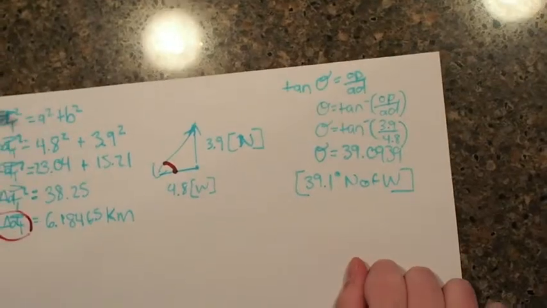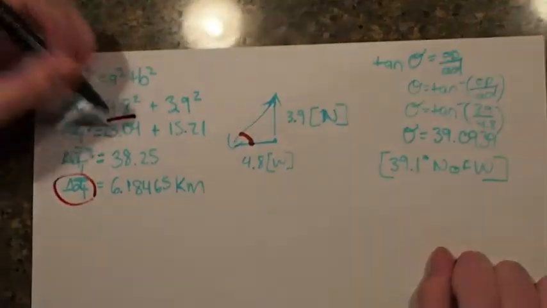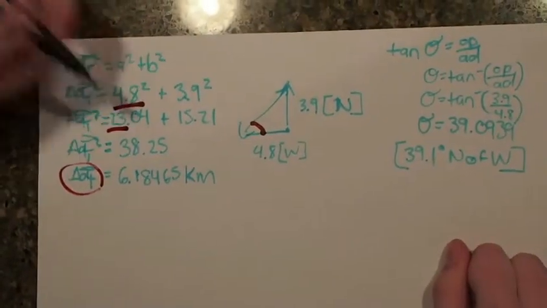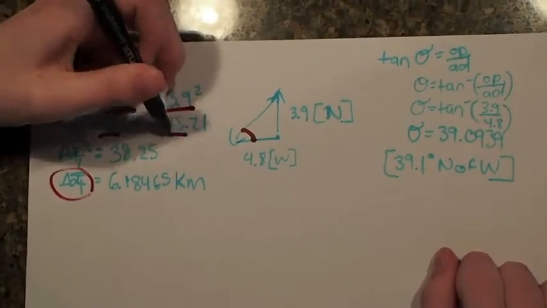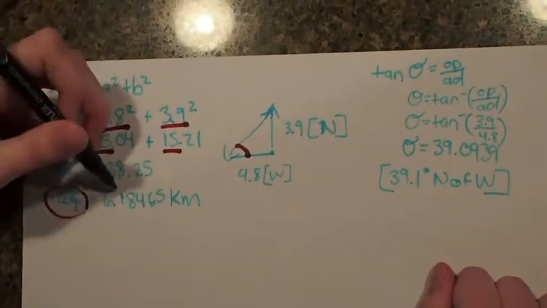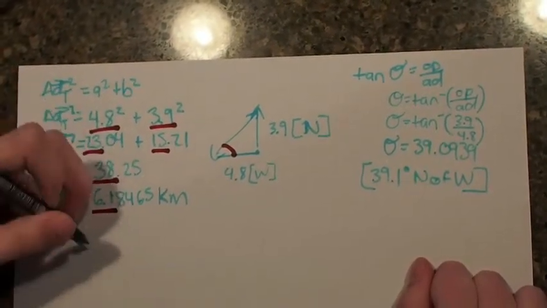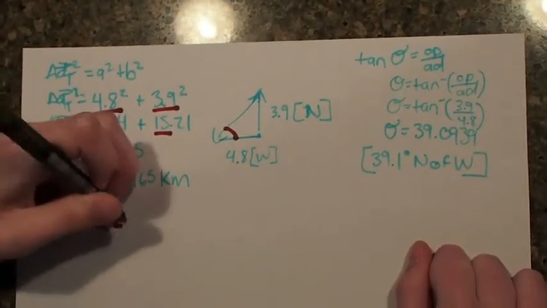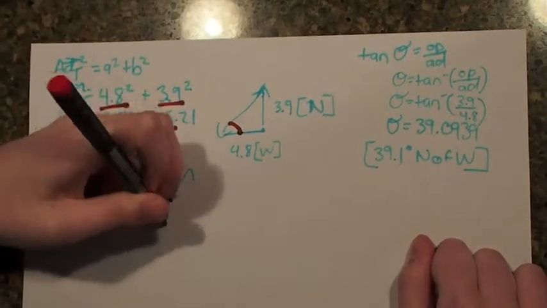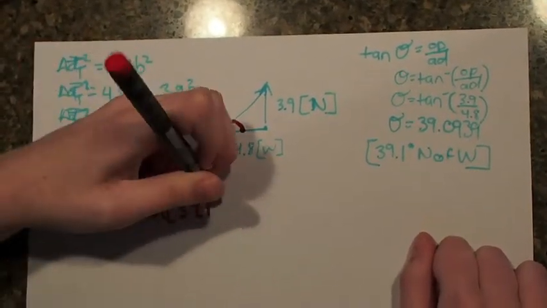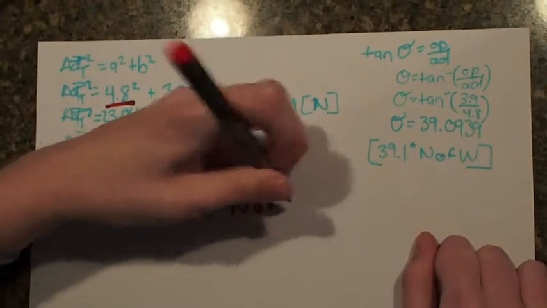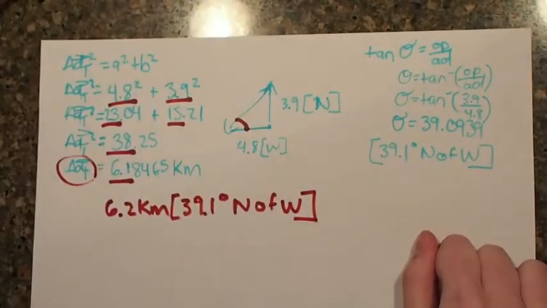So now we have to do significant digits. Since we're multiplying, we keep 2. And over here we keep 2. Since we're adding, we keep the tens column. Multiplying again, we keep 2 significant digits. So we round this to 6.2 kilometers, 39.1 degrees north of west. And that is our final answer.